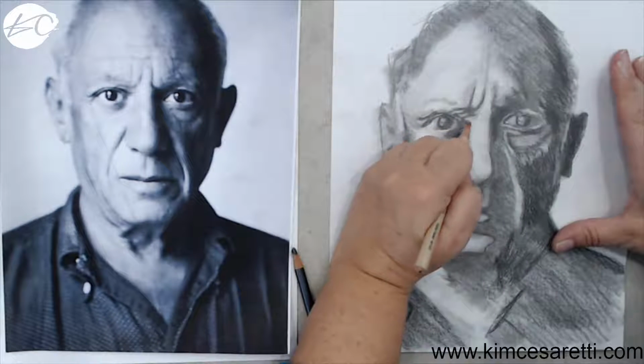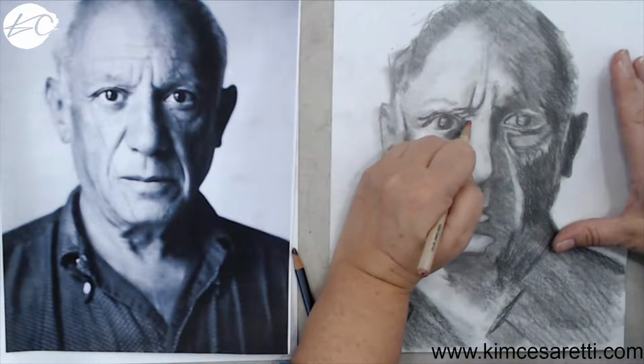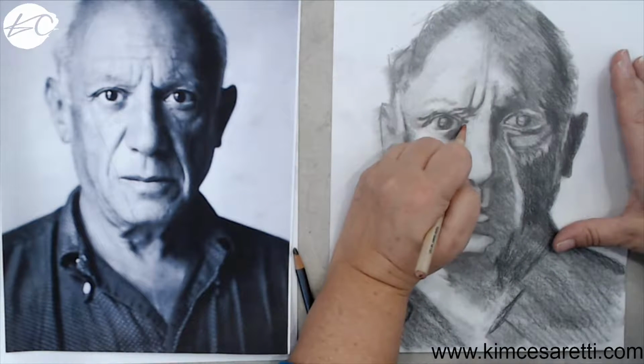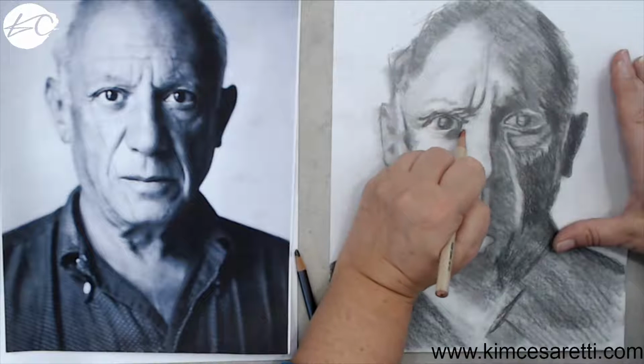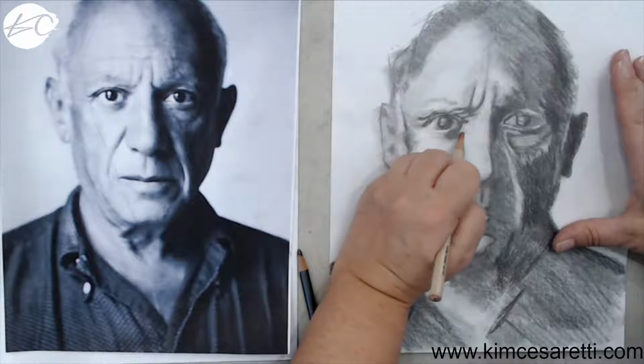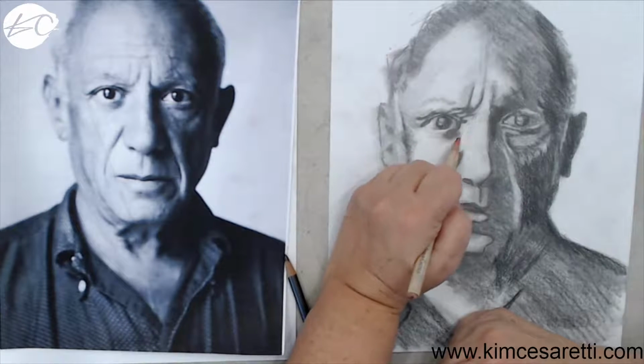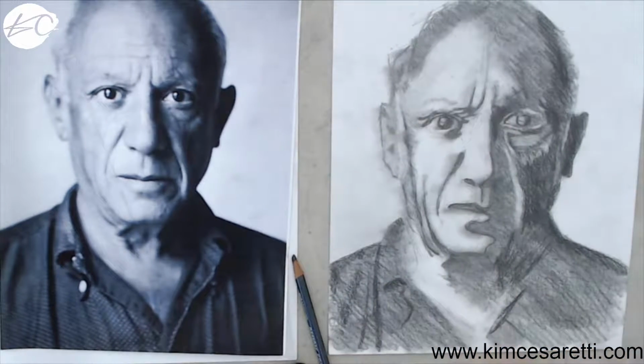Let me see. Ooh, now I need to go in here. I have to erase this out here because that shadow shape looks a little bit different. And it needs to be a little bit brighter over there and around here. Okay, so I got that.